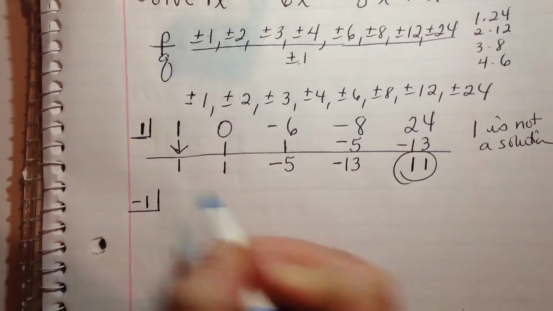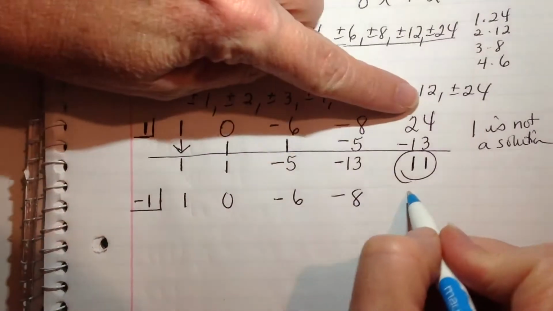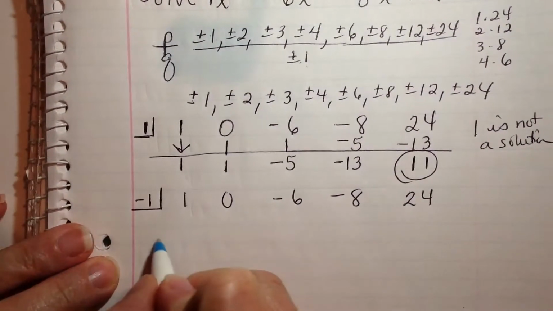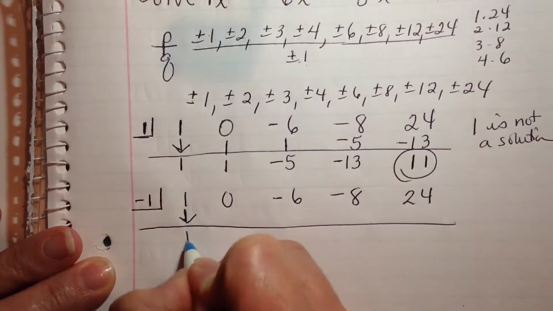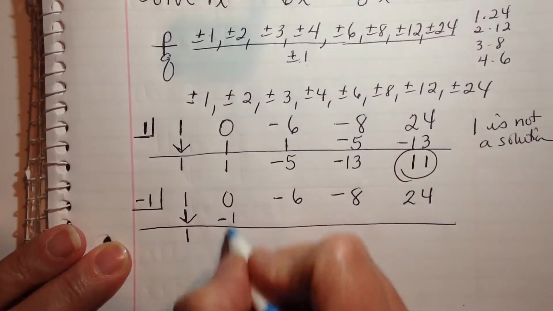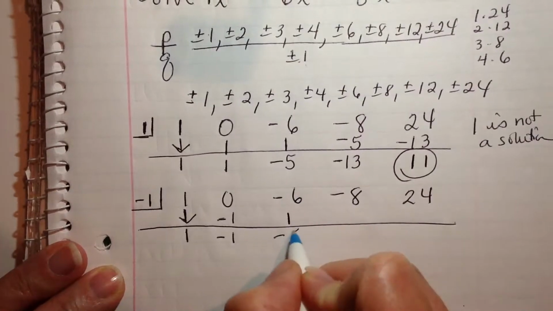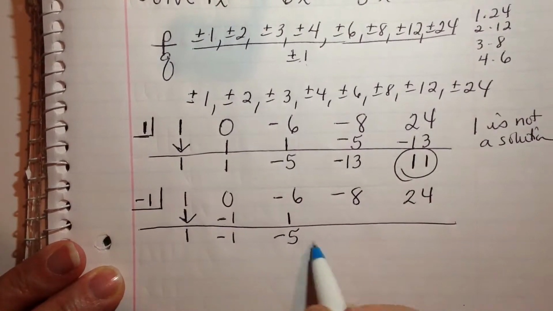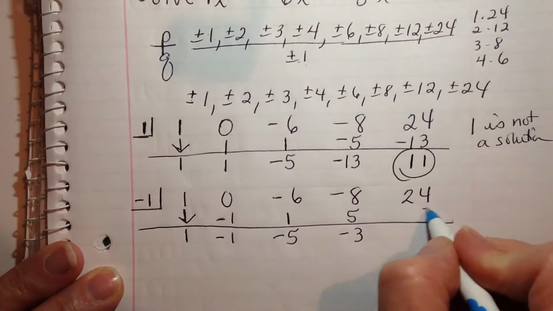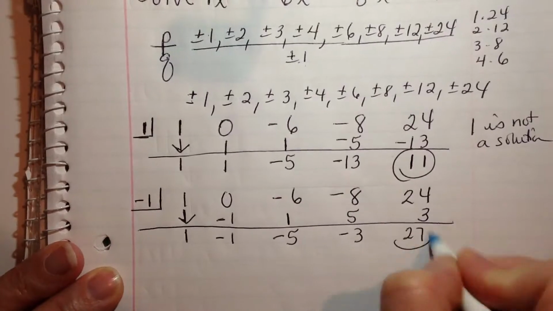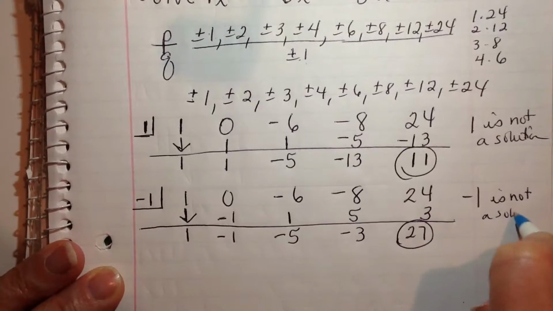Running negative 1 through: 1, 0, negative 6, using the same numbers that you did when you tested 1. Now let's test negative 1. Pulling down 1. Negative 1 times 1 is negative 1. Add, we get negative 1. Negative 1 times negative 1 is positive 1. Add, we get negative 5. Negative 1 times negative 5 is positive 5. Add, we get negative 3. Negative 1 times negative 3 is positive 3. Add, we get 27. So again, negative 1 is not a solution. It's not a zero.